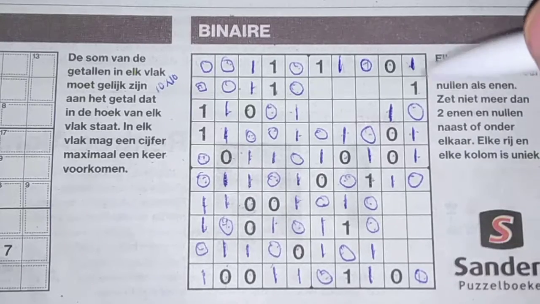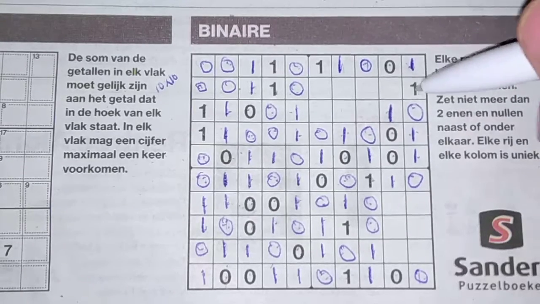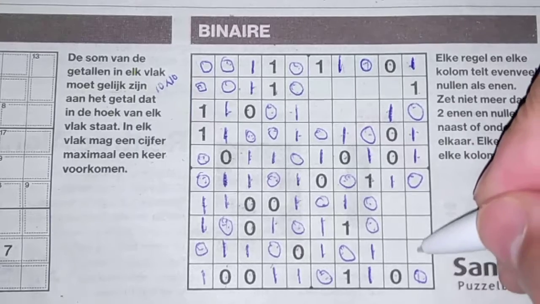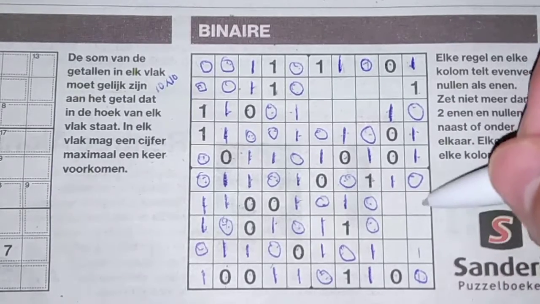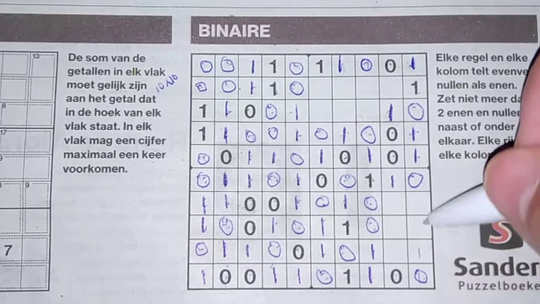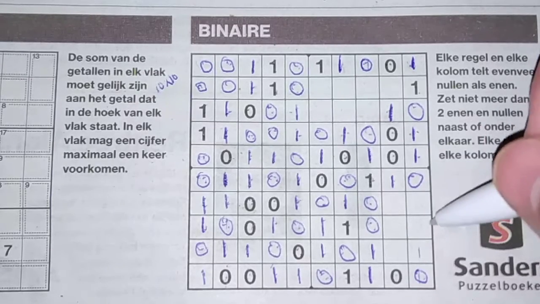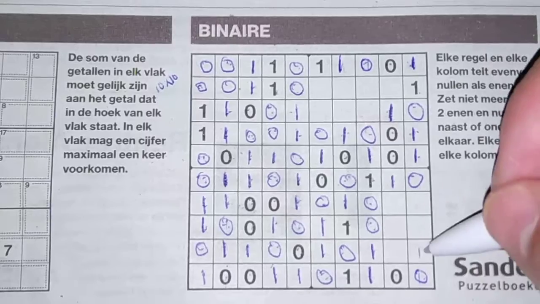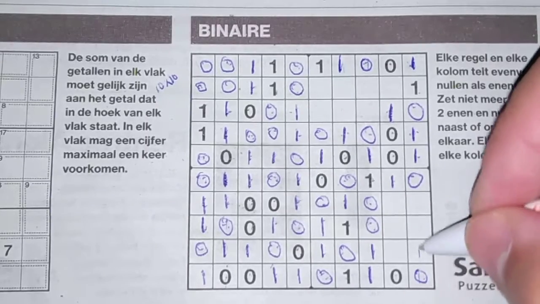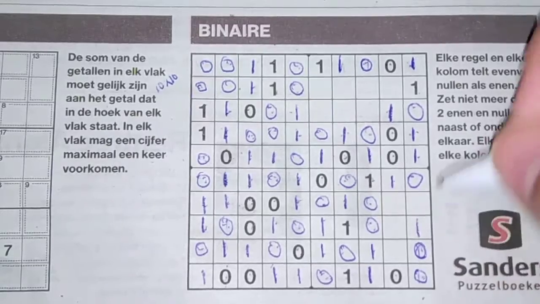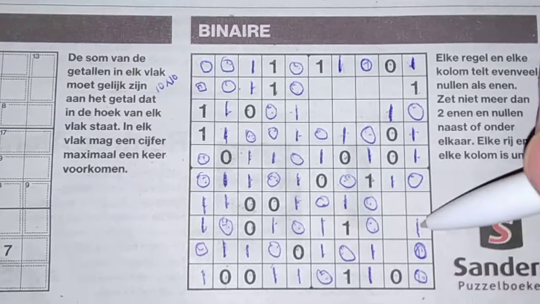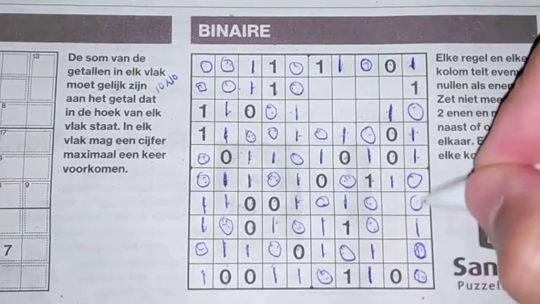Then let's continue here. 4 1's. If I place the 1 here, the 5th one, then we still have 3 O's in a row in this column. Not allowed. So this cannot be a 1. Should be an O. Double O here, 1, then 1. The 5th one, so this should be an O.